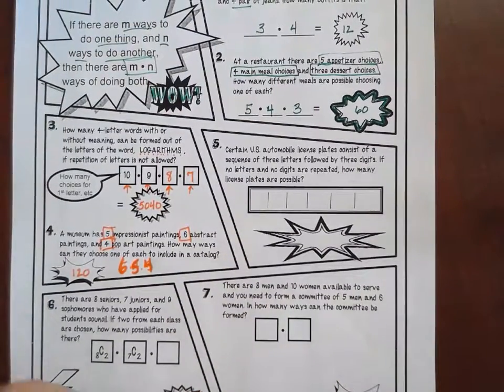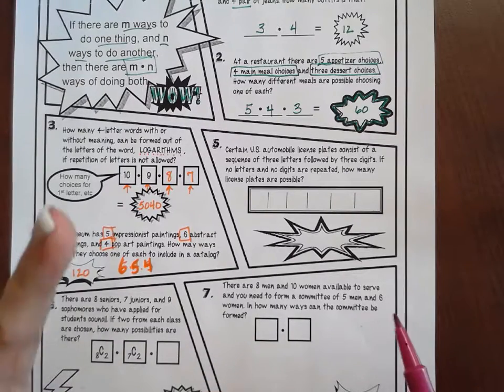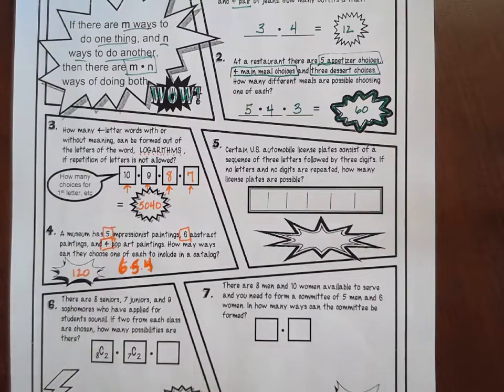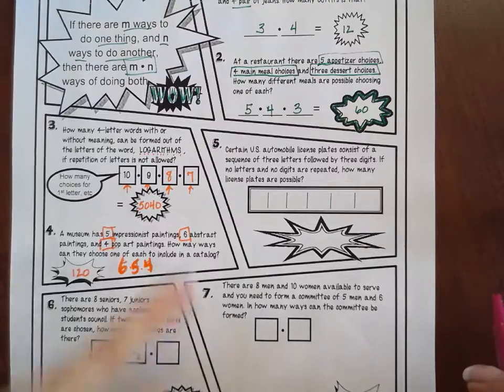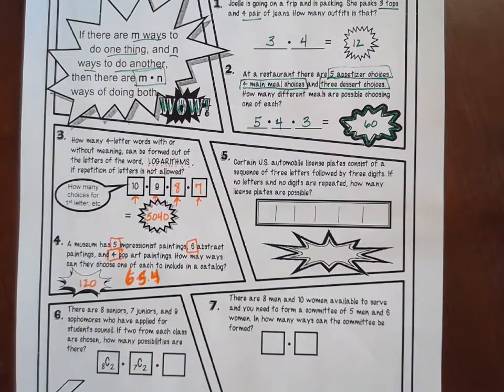All right. U.S. automobile license plates have a sequence of 3 digits or 3 letters followed by 3 digits. Usually, no letters and digits are allowed to be repeated. This is how they come up with how many plates and all that good stuff. So, how many different license plates are possible?